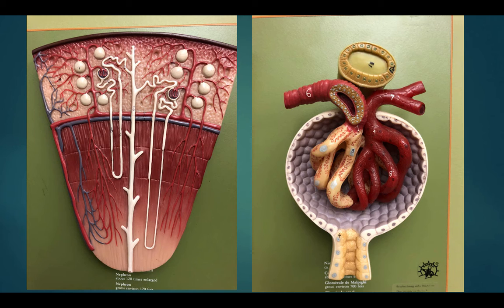Okay, so again, the descending limb of the loop of Henle here is going to be permeable to water, okay? And then the ascending limb of the loop of Henle is now going to be permeable to sodium and chloride, but not to water. And so this is where, in the ascending limb here of the loop of Henle, we're going to get reabsorption of solutes.